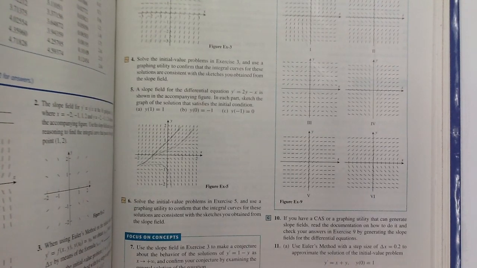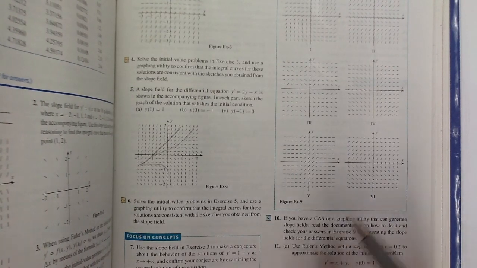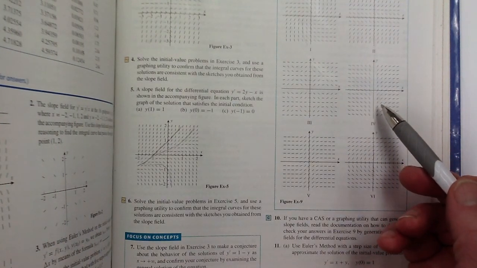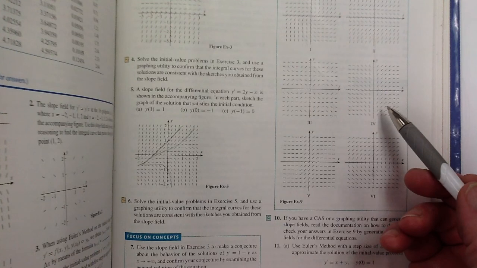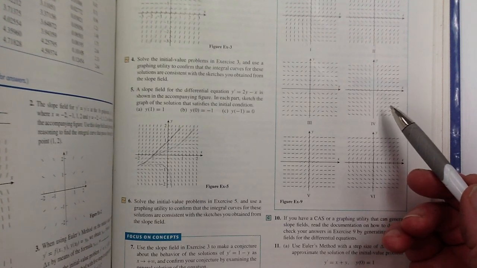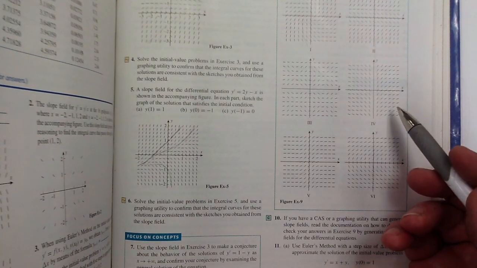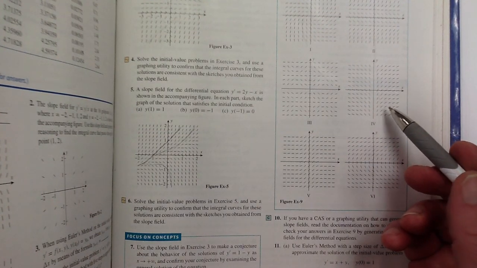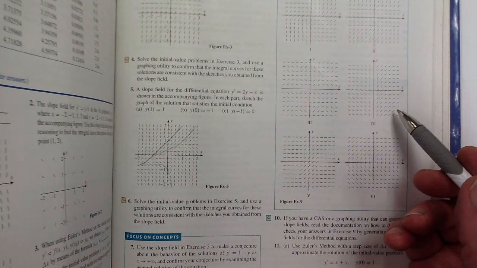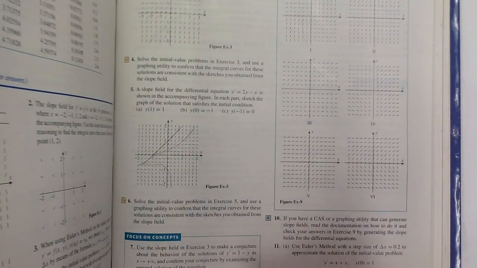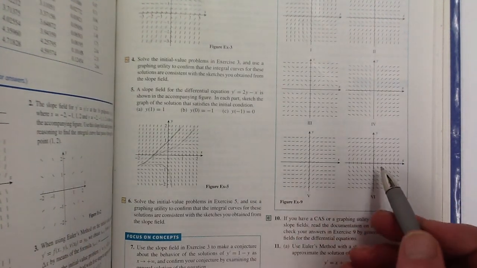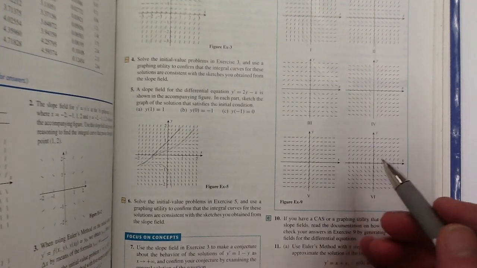How about B, 1 over y? Well, that's kind of the same thing as this, but sideways, right? So when the y value is 0, then the slope is undefined. So when y is equal to 0, the slope is undefined.